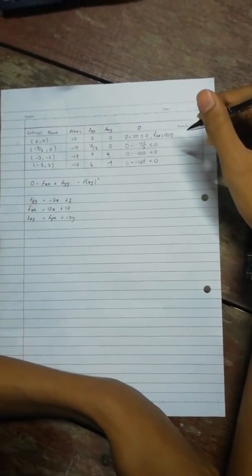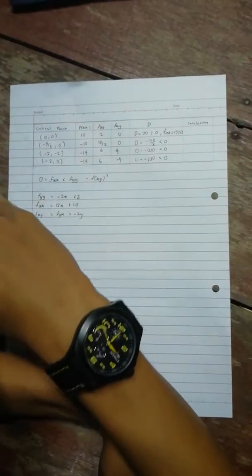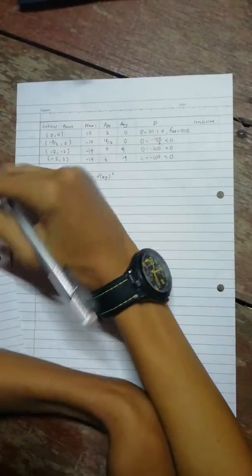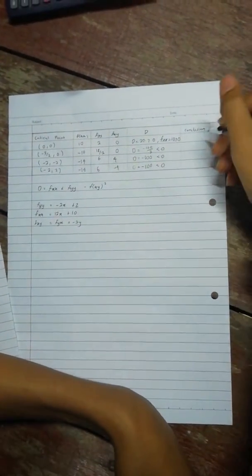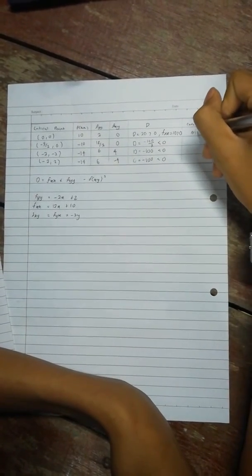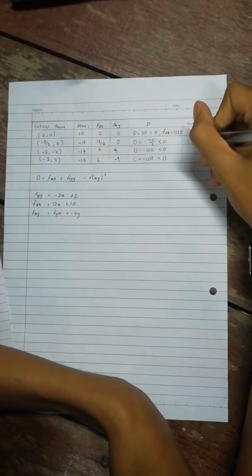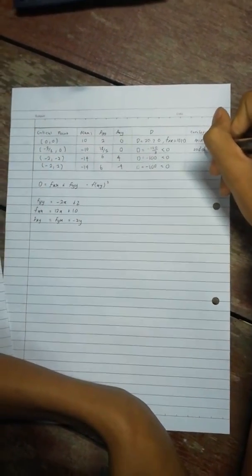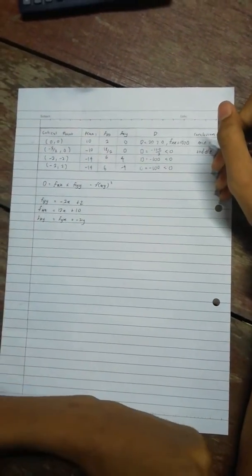And the conclusion we can make from this is the first critical point is minimum, the second one is saddle, the third one also saddle.